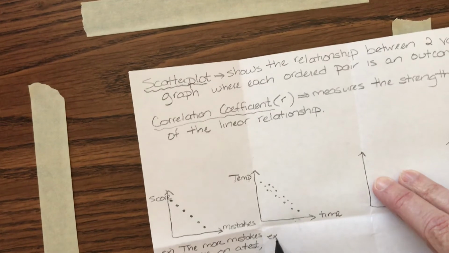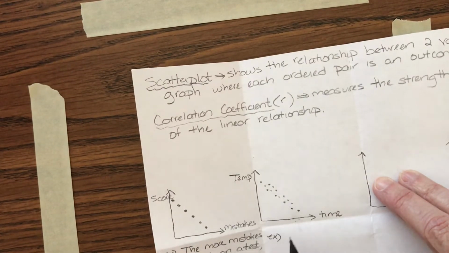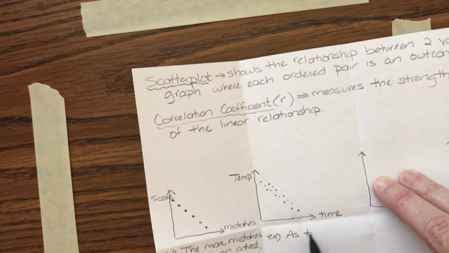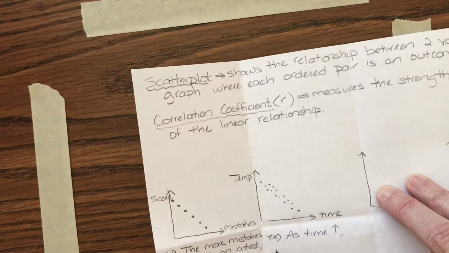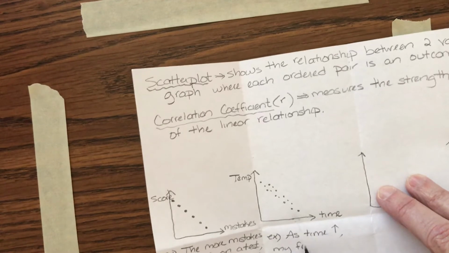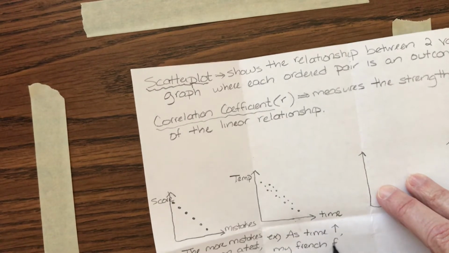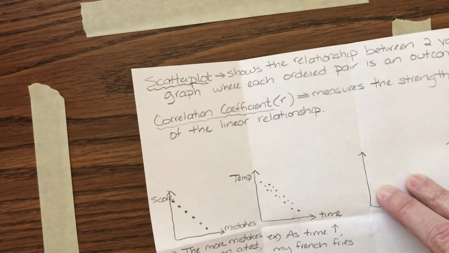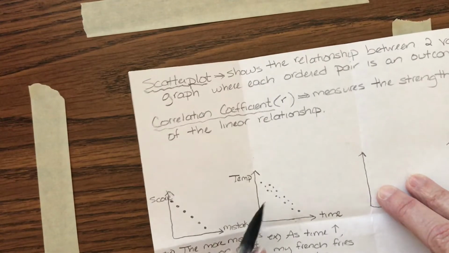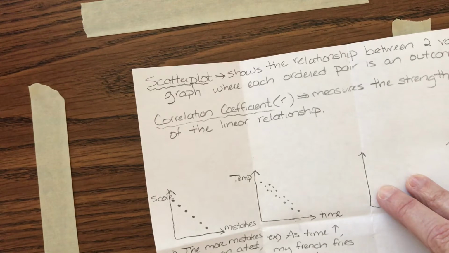So an example for this might be as time increases, my French fries get colder. They're not going to get colder by the exact same amount every single second that goes by. But in general, they're just going to get colder.